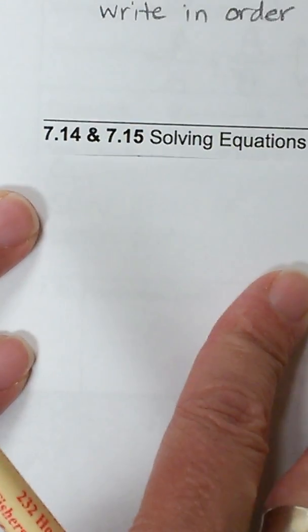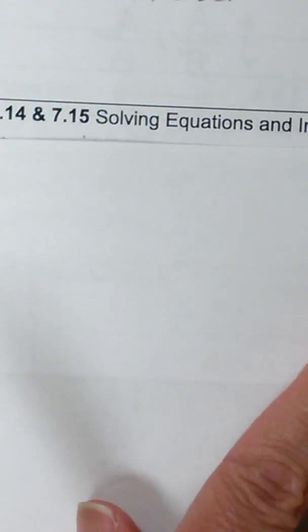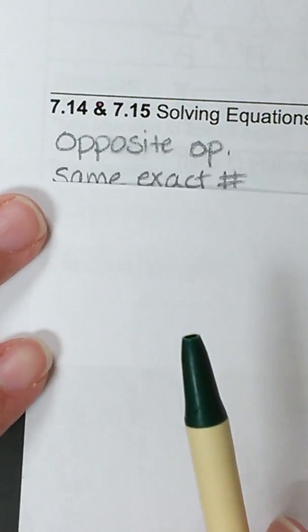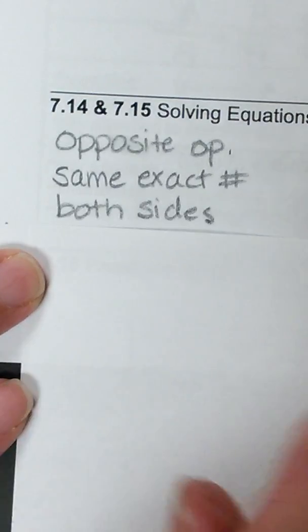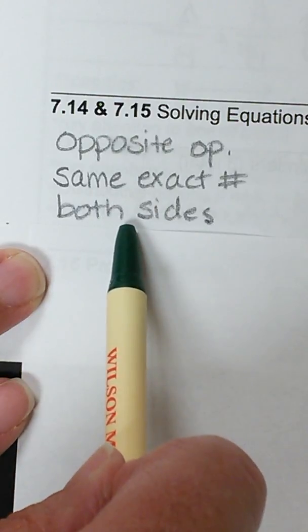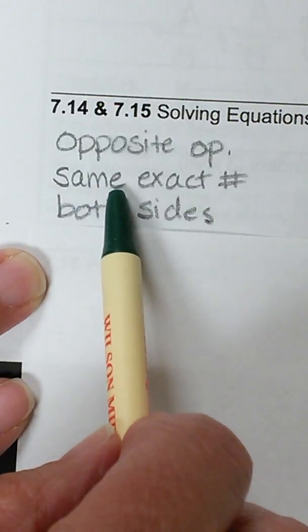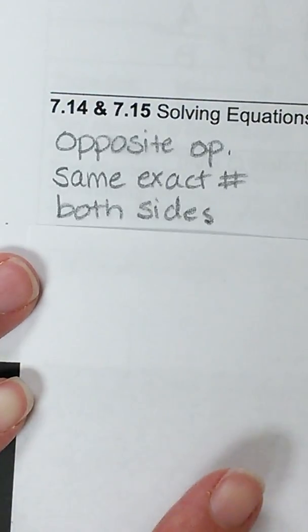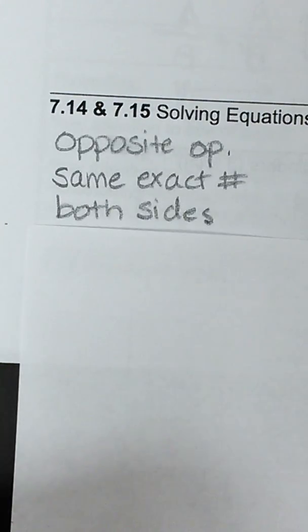For 7.14 and 7.15, these are solving equations and inequalities. So the first thing I want you to do is write down that you do the opposite operation with exactly the same number, the same exact number, and you do it to both sides. I am hoping that you remember that's how we solve equations and inequalities. You do the same thing for both types. Do the opposite operation with the same exact number to both sides to get the variable by itself. That's your whole goal. If you have a two-step, you probably want to get rid of that adding or subtracting first before you get to the multiplying and dividing.